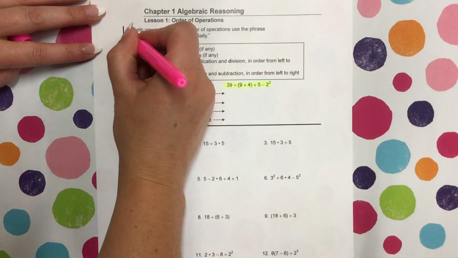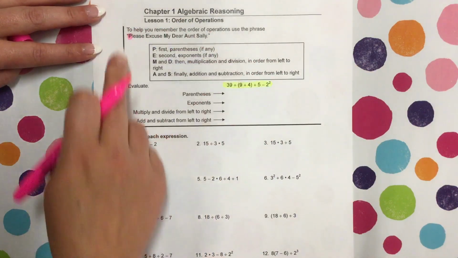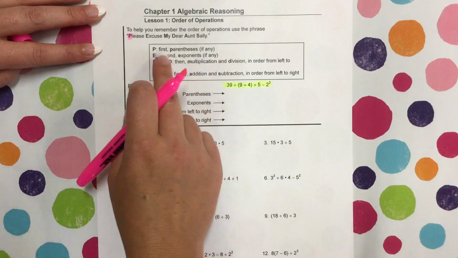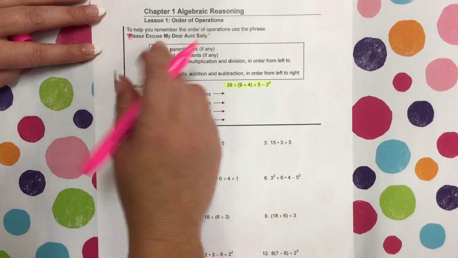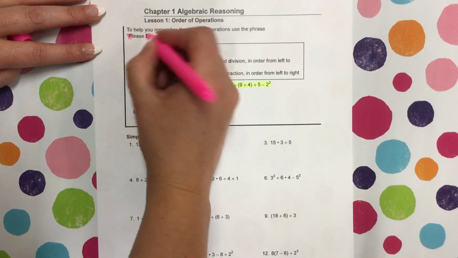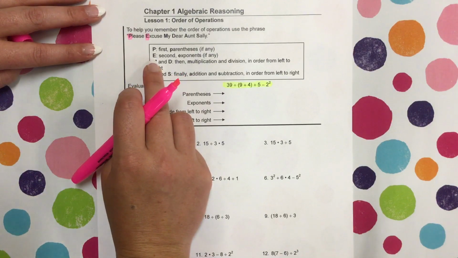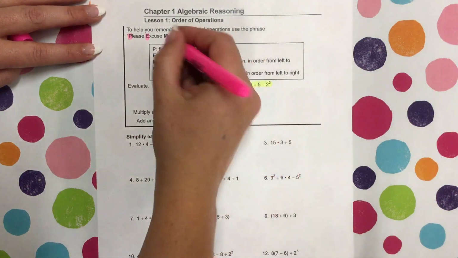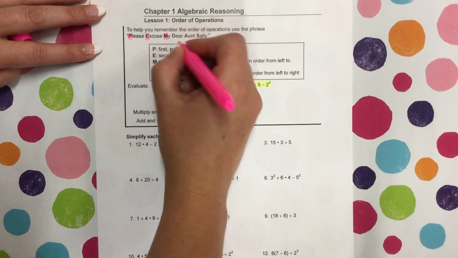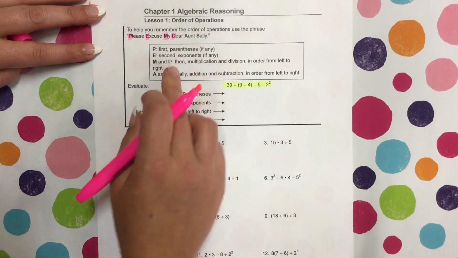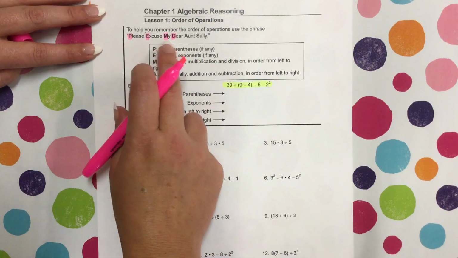The word please starts with a P, and the P represents parentheses. Excuse starts with an E, and that stands for exponents, which is followed by my, which starts with an M, and then D for dear, which is M and D. That's for multiplication and division.